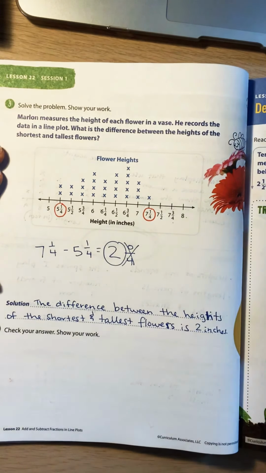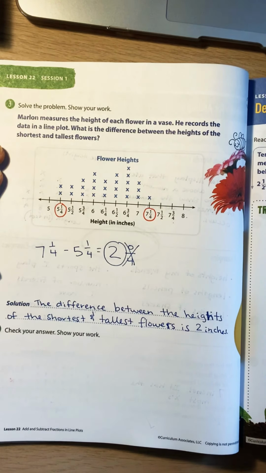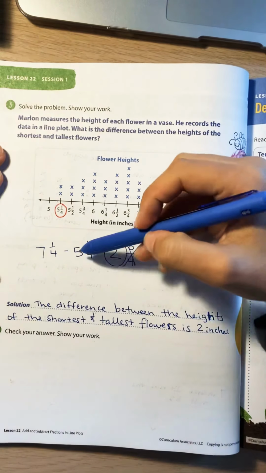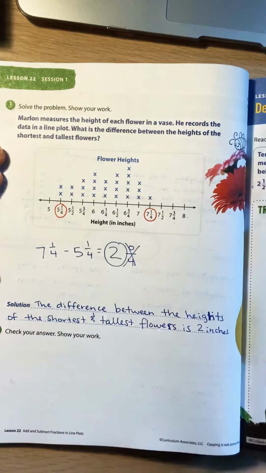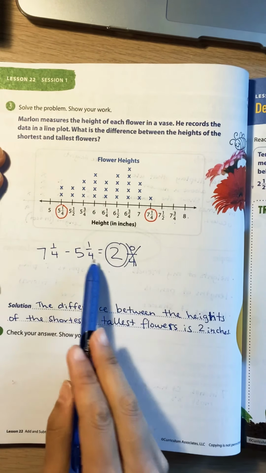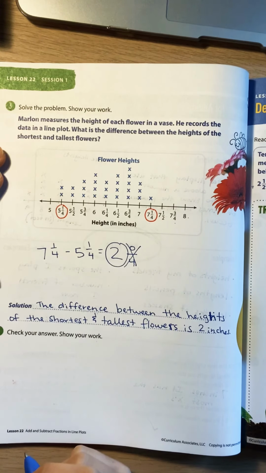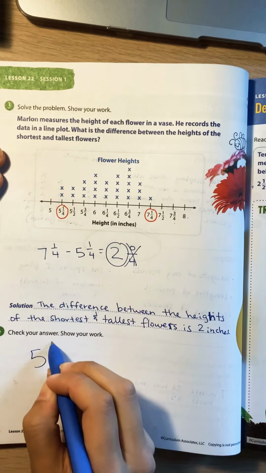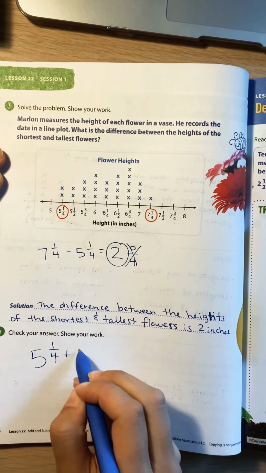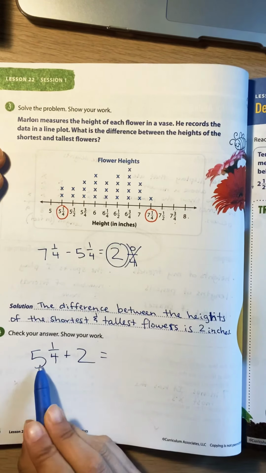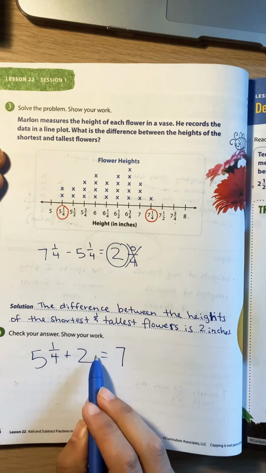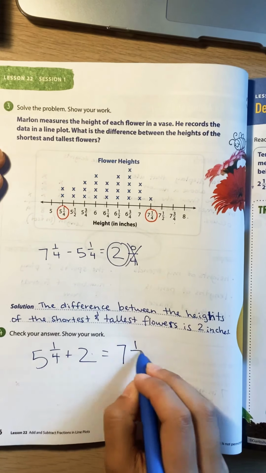Okay, and then number 4 down at the bottom, check your answer, show your work. So how would you check that? I would say we did it already right here, but we could add 2 to 5 1/4 to see if we end up at 7 1/4. So 5 1/4 plus 2 equals, whole numbers first, 5 plus 2 equals 7, 1/4 plus nothing equals 1/4.